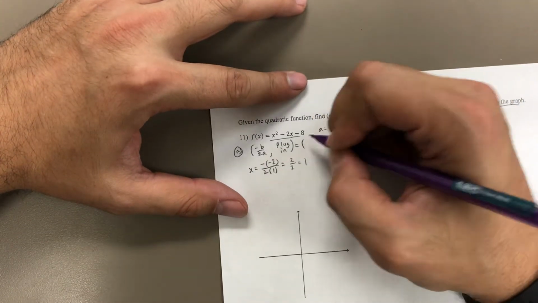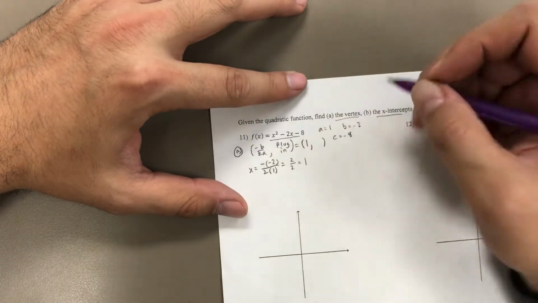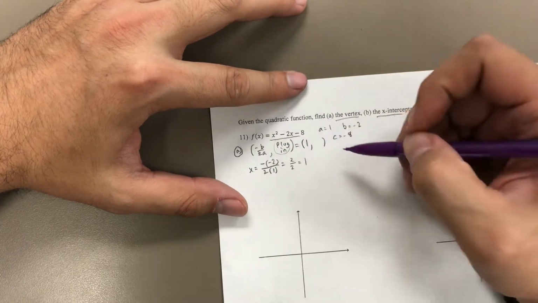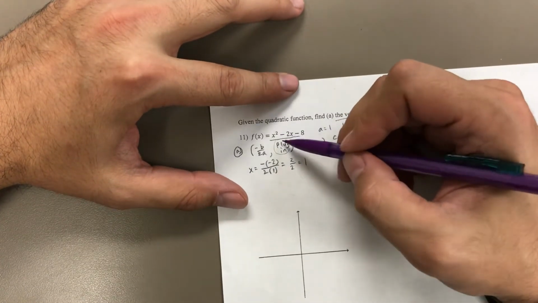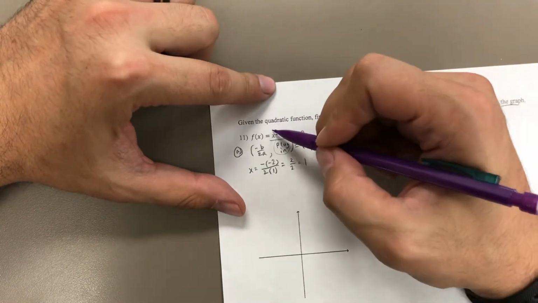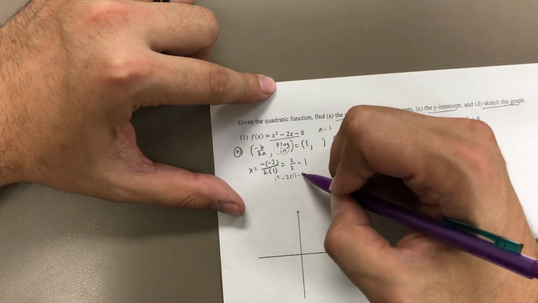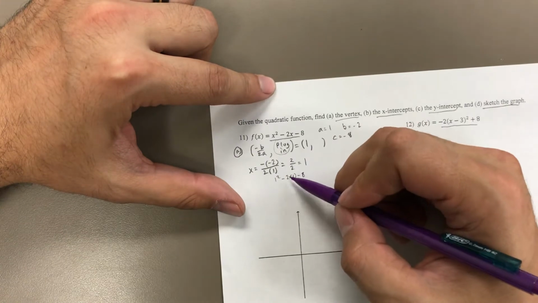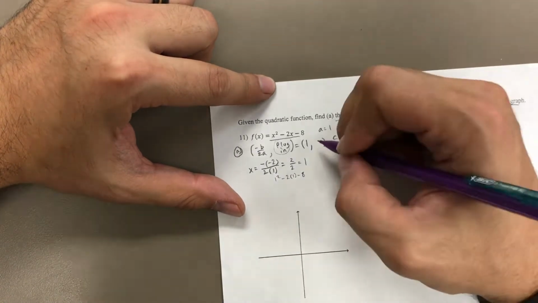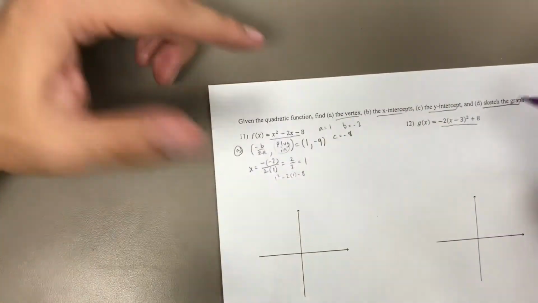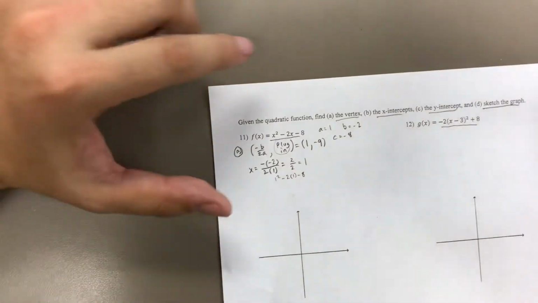So for our vertex, our x value is equal to 1, and then how do we find the y value? Oh yeah, just plug it in. If we plug in 1 for our x values, we get 1 squared minus 2 times 1 minus 8. So 1 minus 2 is -1, and -1 minus 8 is -9. Just like that, we have our vertex.